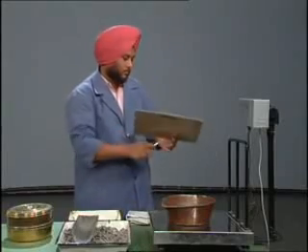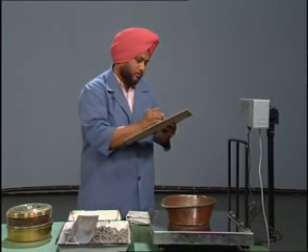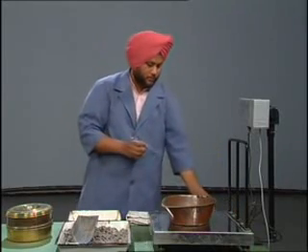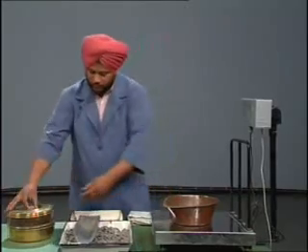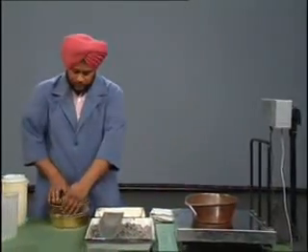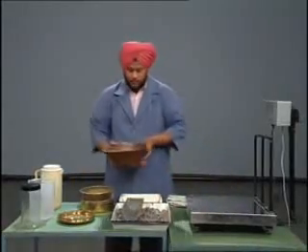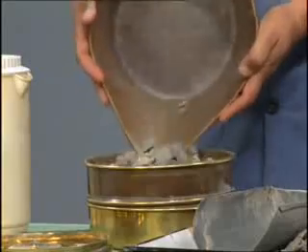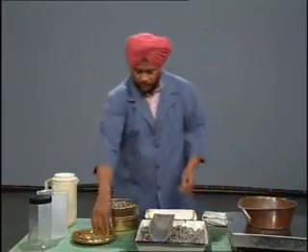Record the reading in the observation sheet. Now sieve the sample through 10 mm IS sieve to remove the finer particles.